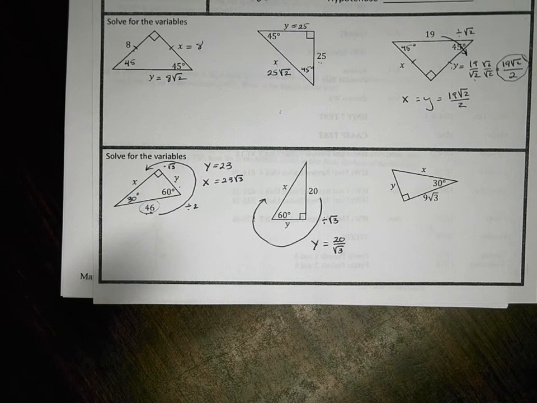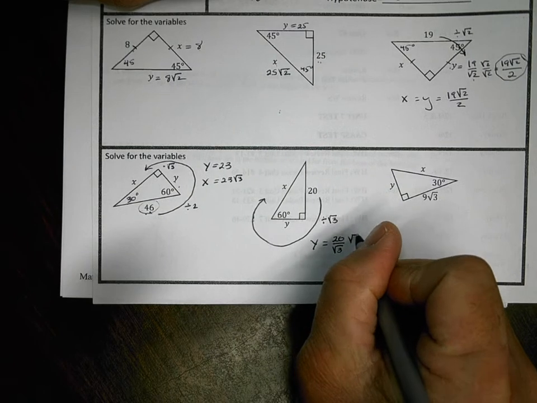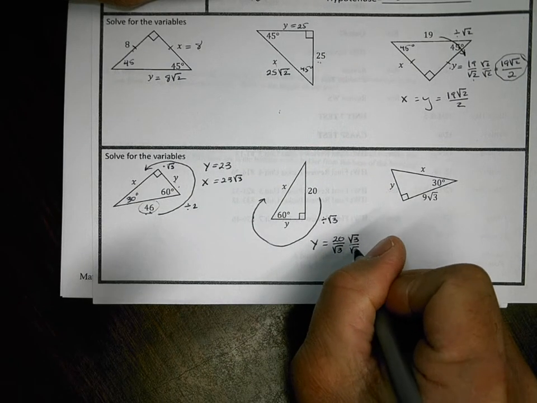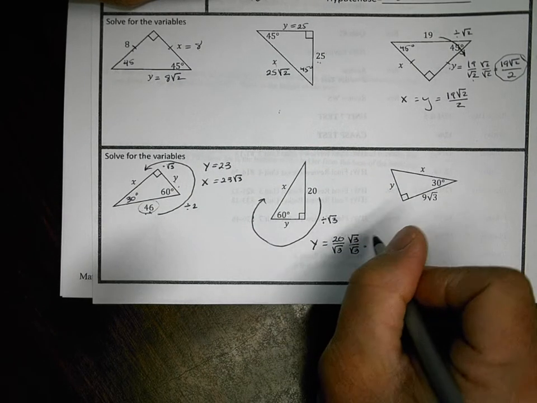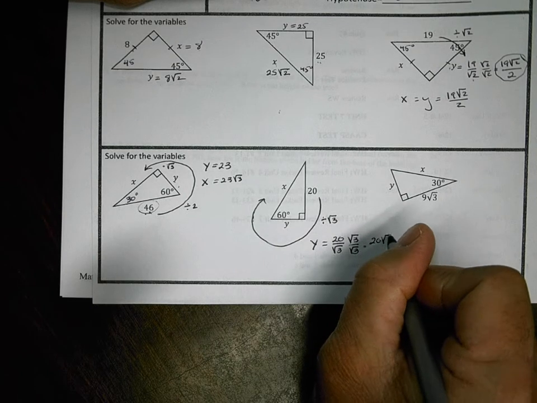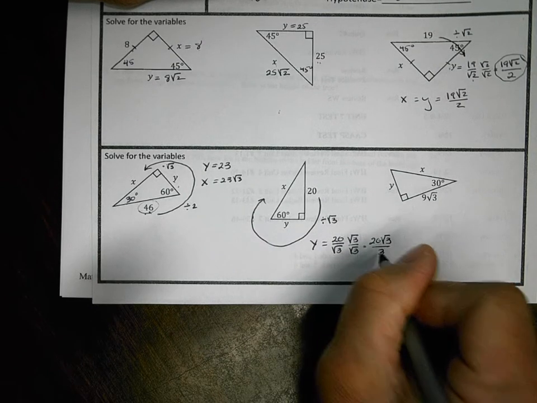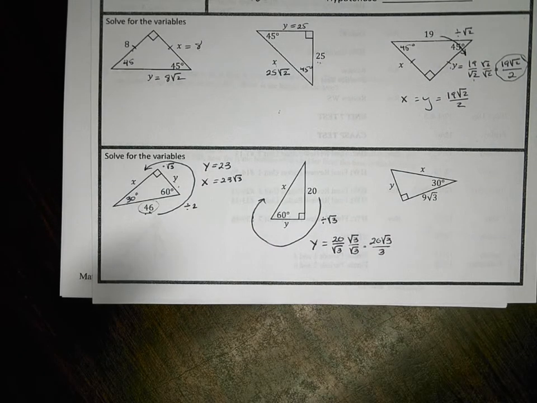It'd be that simple, but we can't leave that square root in the denominator, can we? So we're going to go ahead and multiply top and bottom by the square root of 3. And we end up with 20 root 3 over 3. Easy enough? Okay? So that's what y equals.